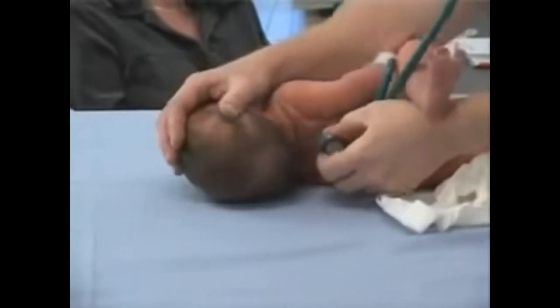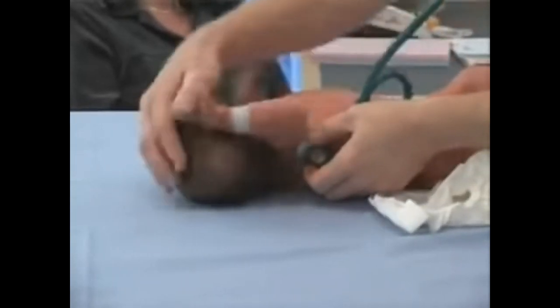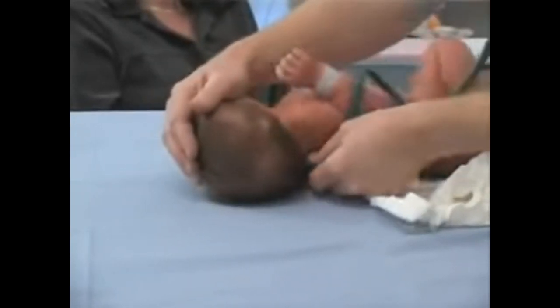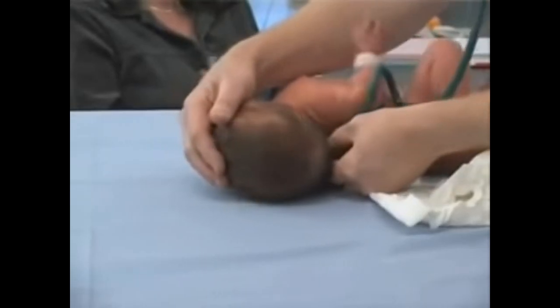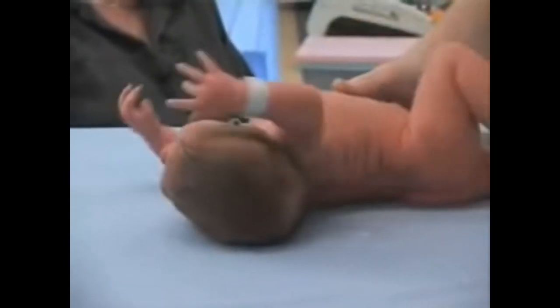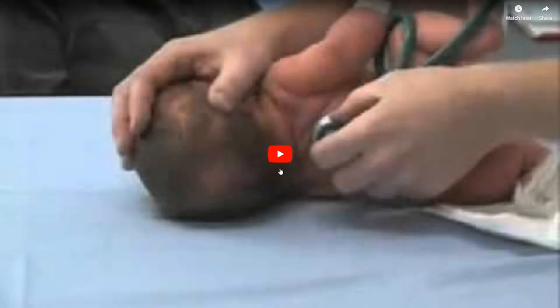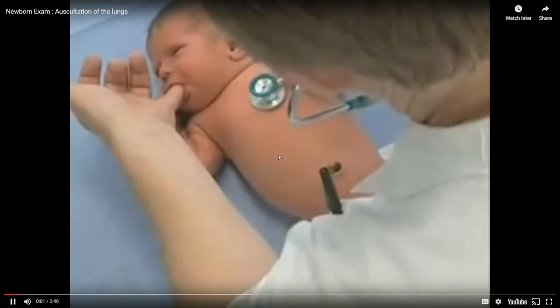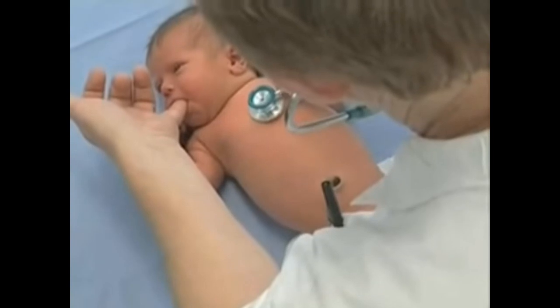Now, if your baby's not really showing any signs of respiratory distress, you don't really expect too much crazy stuff in their lungs. And as I expected, her breathing was perfectly fine. Okay, honey. And if you replay that video, and I will for a second, you'll actually hear the breath sounds. So now we're going to listen to her lungs.